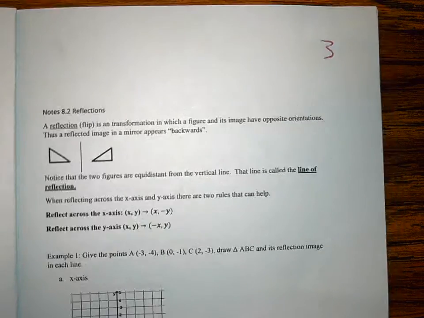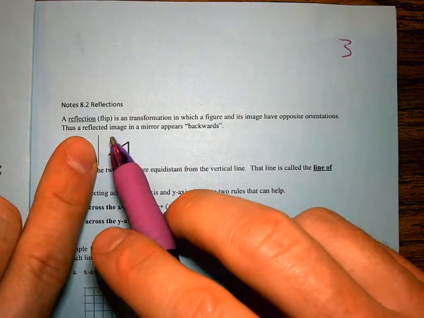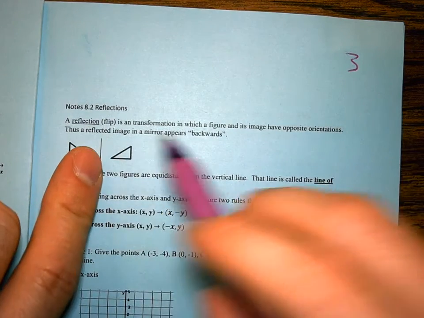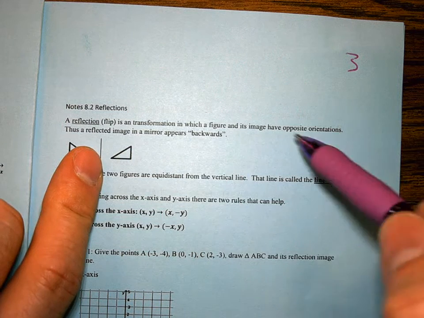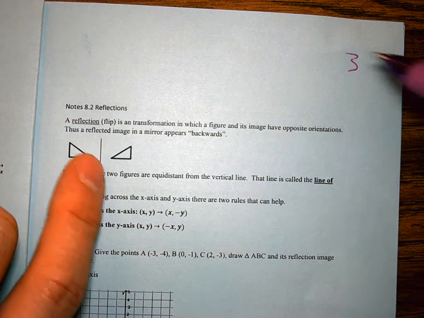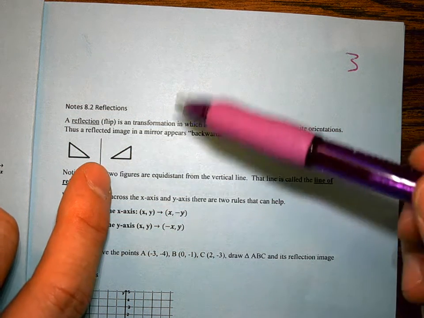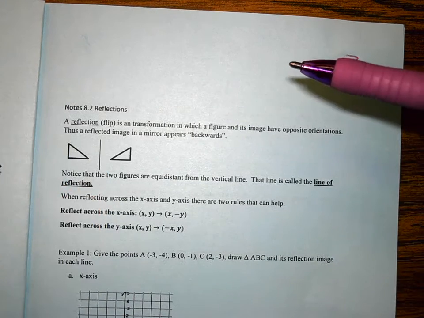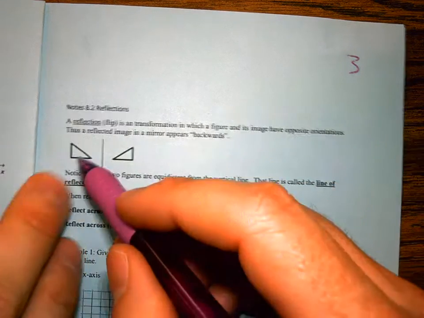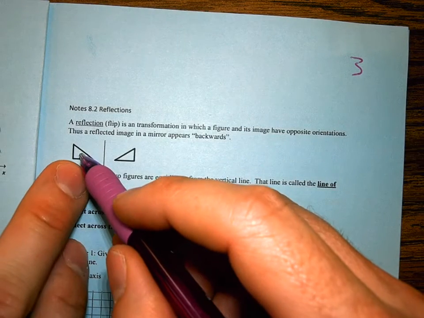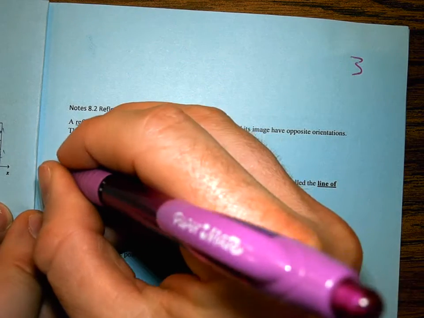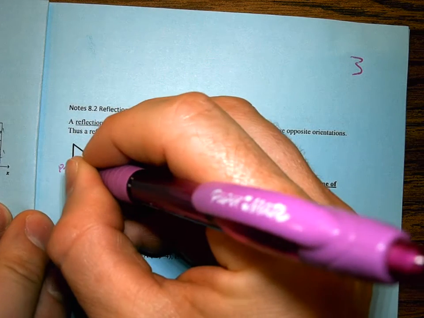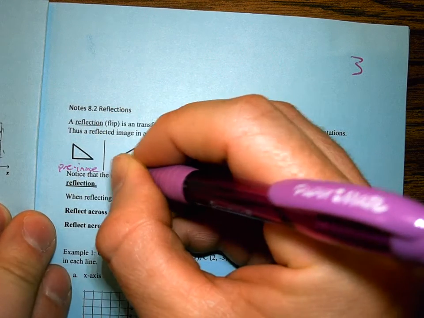Alright. So a reflection, or flip, is a translation in which the figure and its image have opposite orientations. Thus, the reflected image is a mirror, appears backwards. So, here's my pre-image and my image.